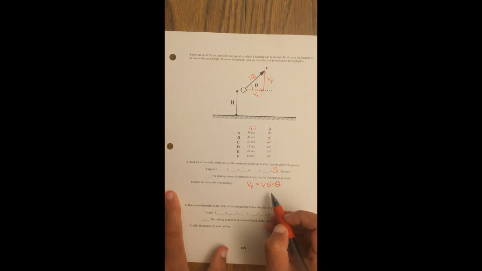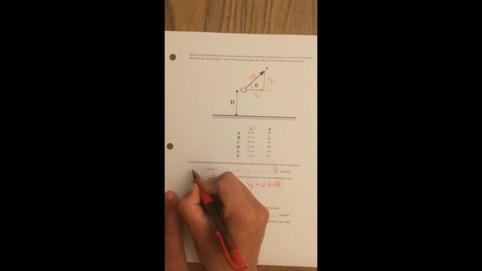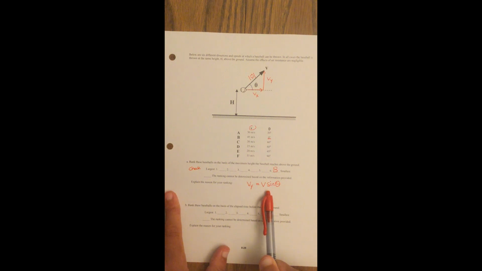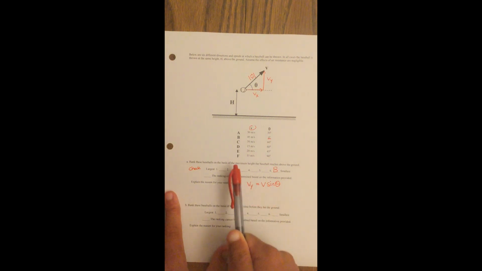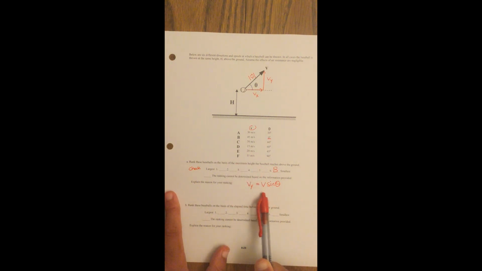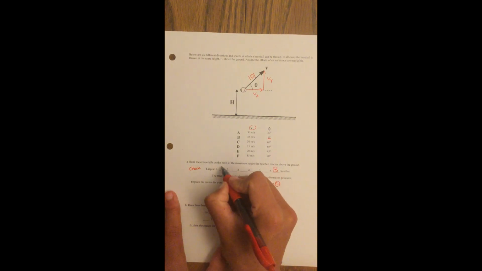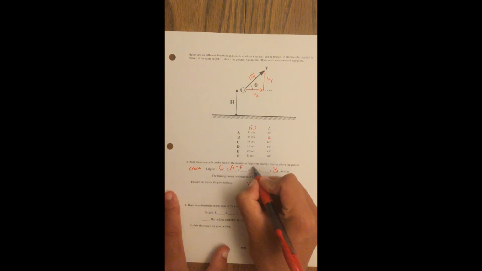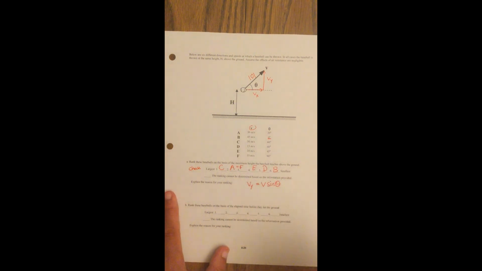I don't want to do all the calculations here, but you can check on your own. Use what they give you here, find v sine theta. The max height is the greatest when v sine theta is the greatest, and if you take the numbers and plug them into your calculator, you should get this ranking. Okay, so you can finish that on your own.